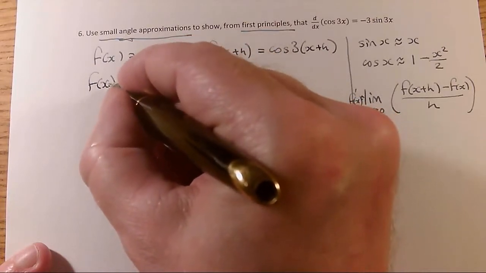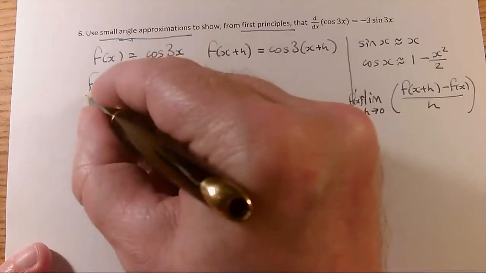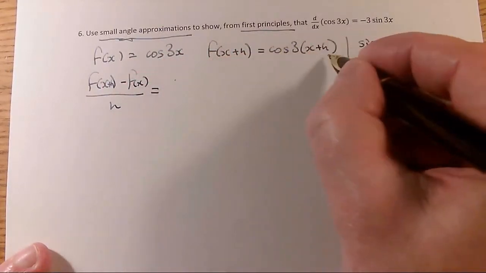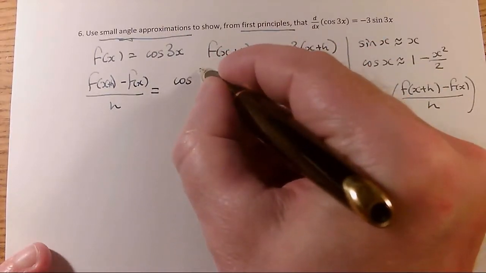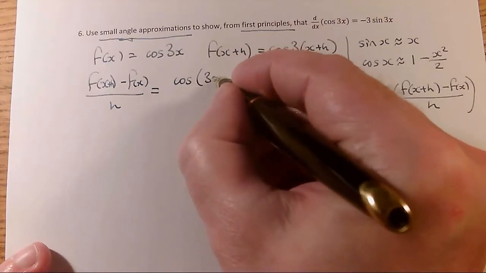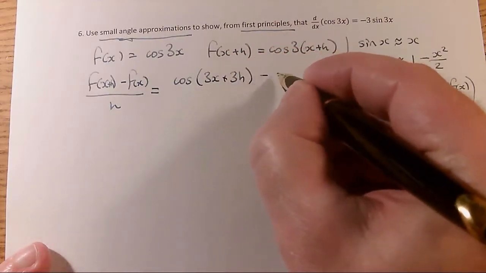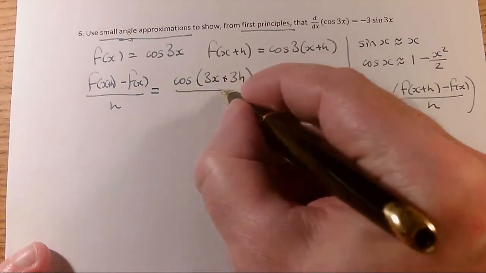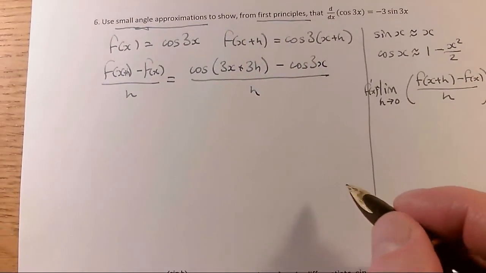F of x plus h minus f of x all over h equals this one here. Okay, so I'm going to make that into cos of 3x plus 3h minus cos of 3x all over h.